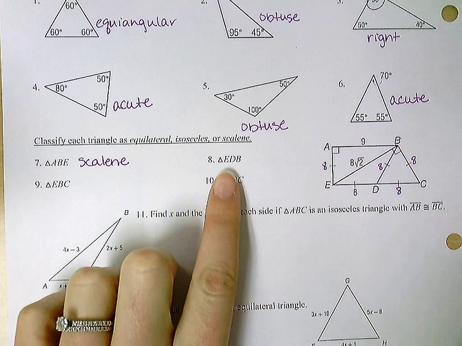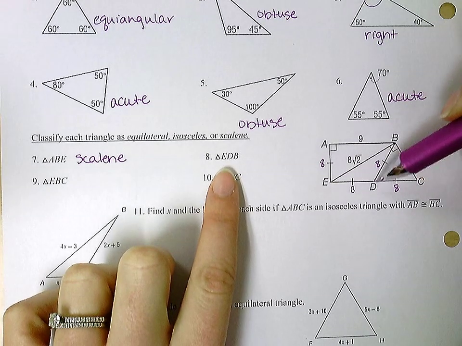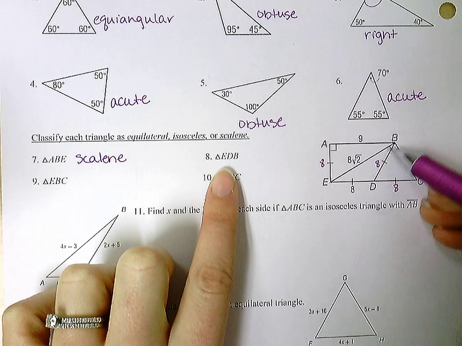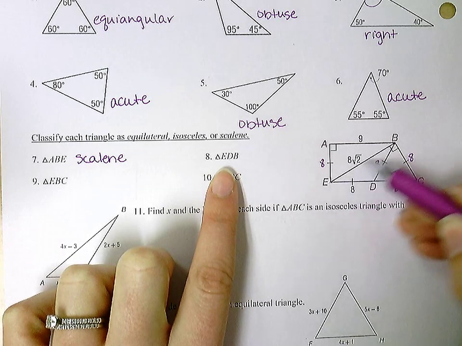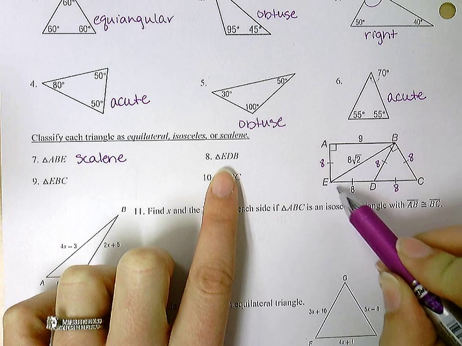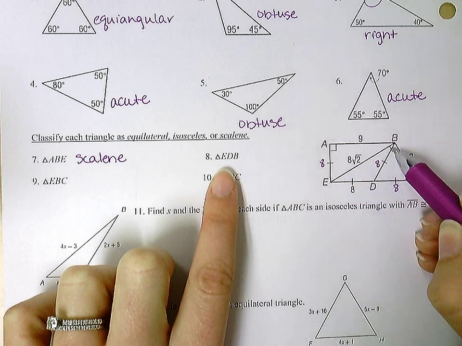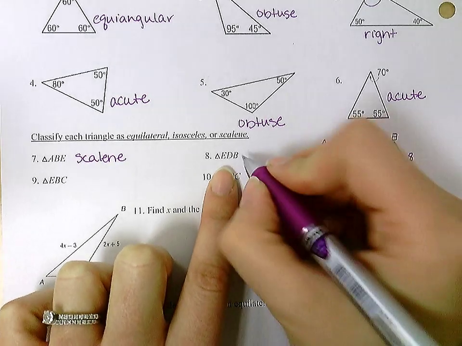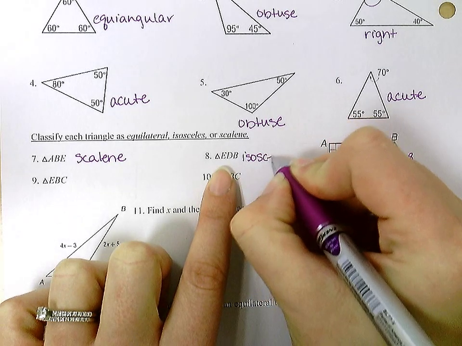Okay, number 8, we have triangle EDB. So we have one side of 8, another side of 8, and then the last side is 8 times the square root of 2. So here I have 2 side lengths that are the same. Since I have two side lengths that are congruent, that is isosceles.